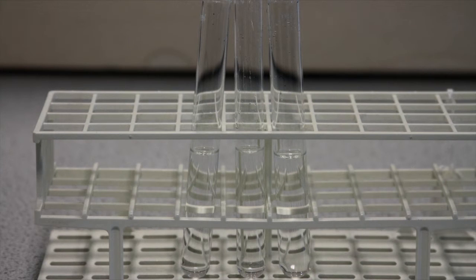These tubes contain the enzyme buffer together with increasing concentrations of the enzyme substrate, so that we can investigate how substrate concentration affects the rate of reaction.